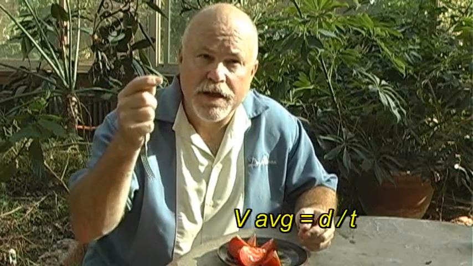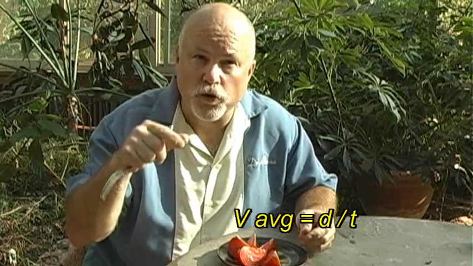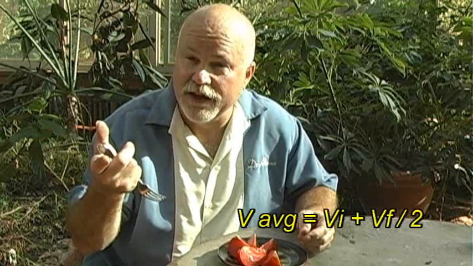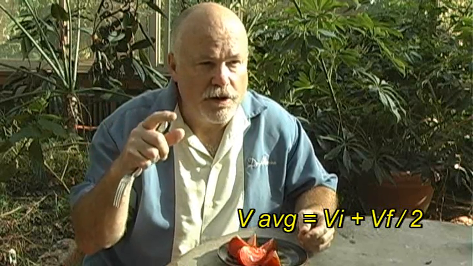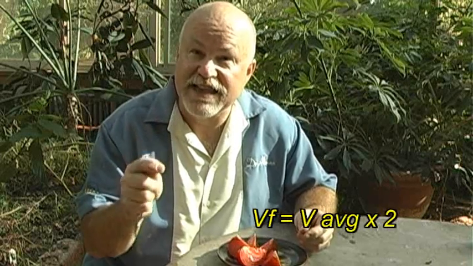Wait a minute. I know the distance. If I release it at a starting velocity of 0 and time it as it falls, I'll know the total time, total distance. I can find average velocity. If I know initial velocity is 0, then the final velocity would have to be twice the average velocity. If only I had another tomato.